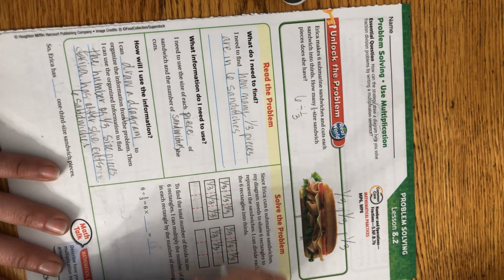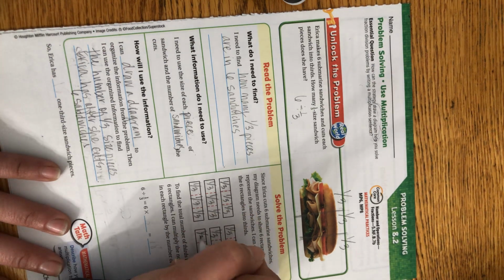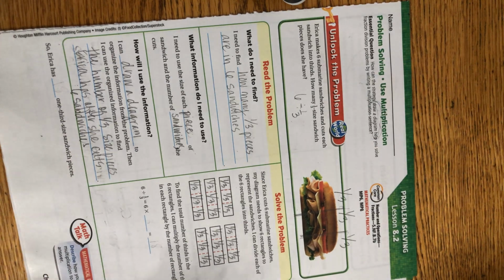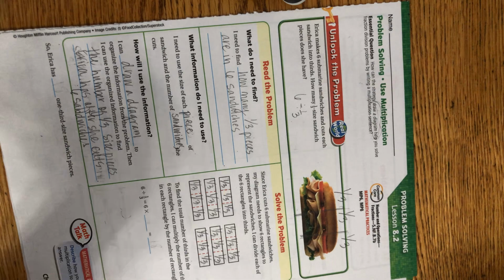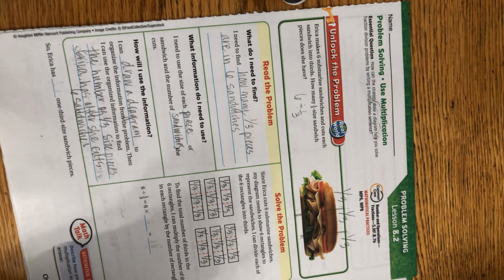And you might be thinking, why do I need math to figure this out? When I cut the sandwiches, I can just count how many pieces I have. Well, Erica might be thinking that she has a certain amount of people coming to her party, and she wants to know, should she cut them into thirds? Should she cut them into fourths? Can she just cut them in half? Maybe she wants to make sure each person can have at least 1 piece of sandwich or possibly 2. So she needs to make sure she's gonna have enough pieces for everyone to have at least 1. So she wants to do the math before she starts cutting to figure that out.